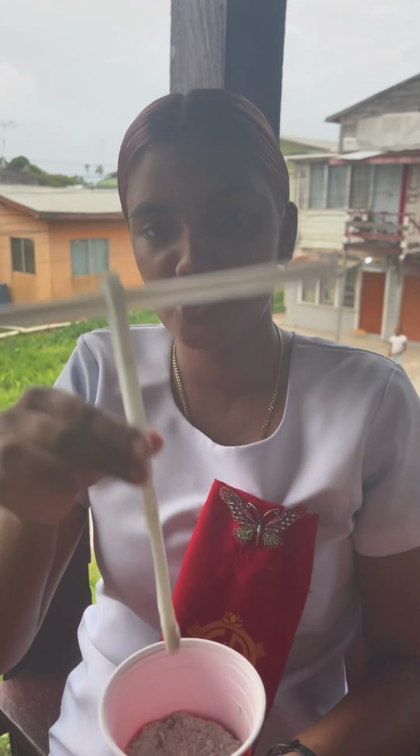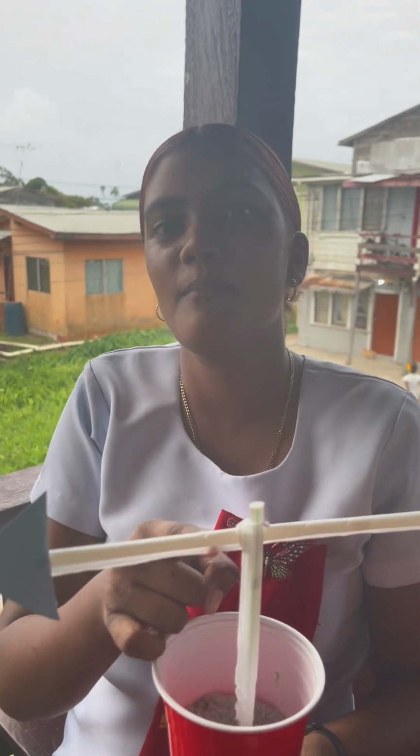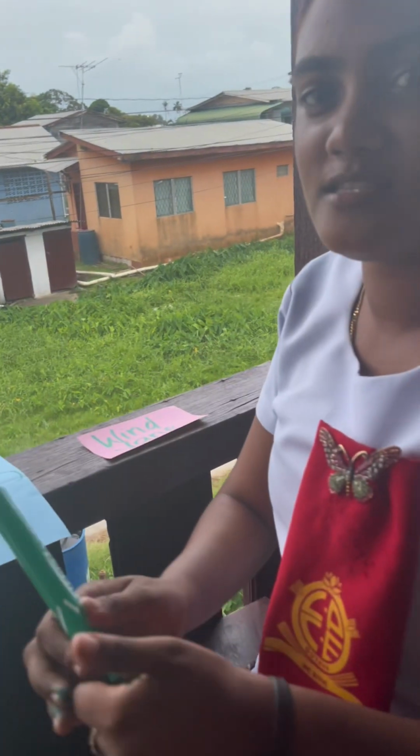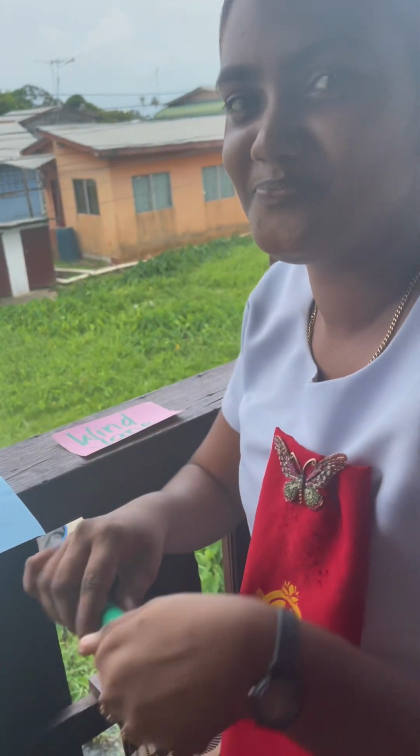First, I have a cup filled with sand. I put together two straws, which this one will be stuck into the sand and this one will spin in whatever direction the wind is coming from. As you can see, I'm writing down the four directions here.